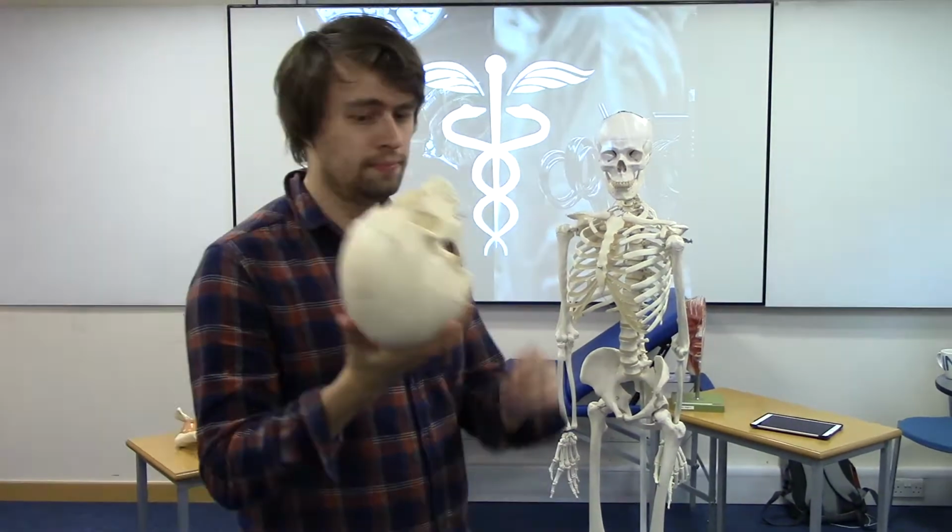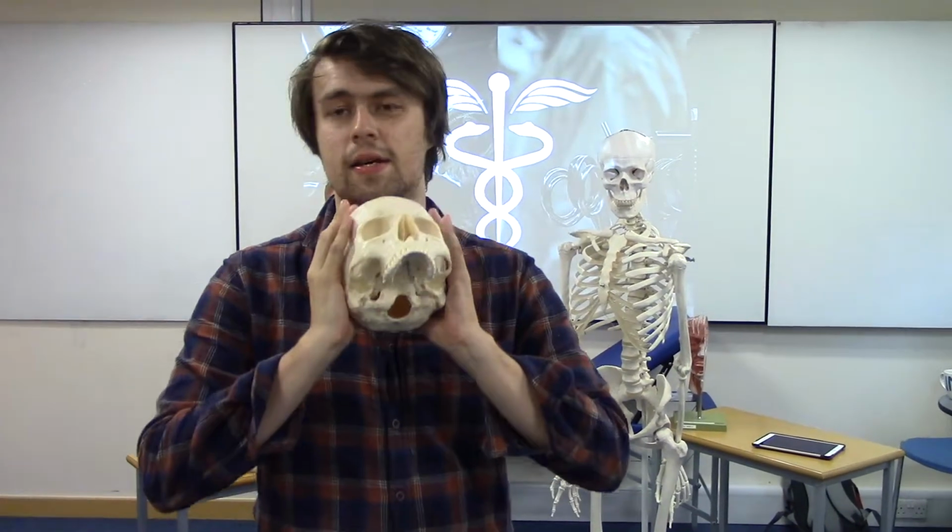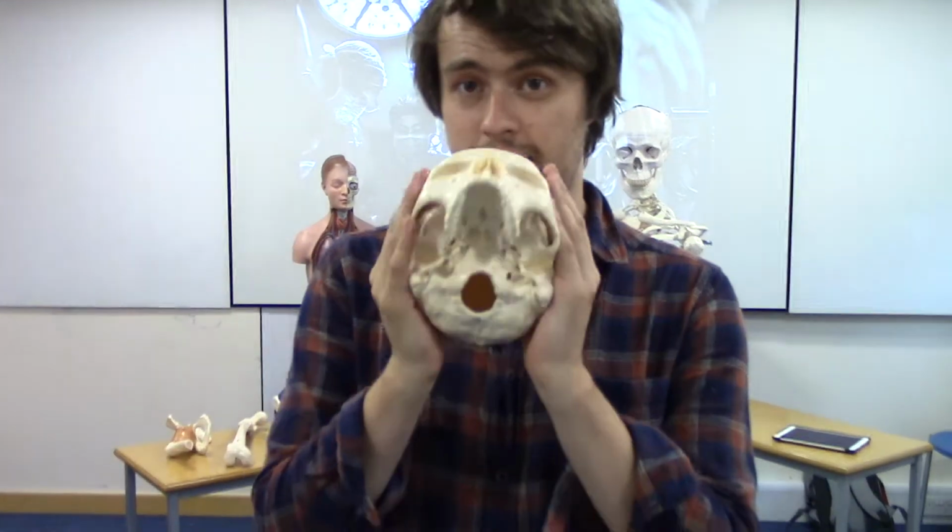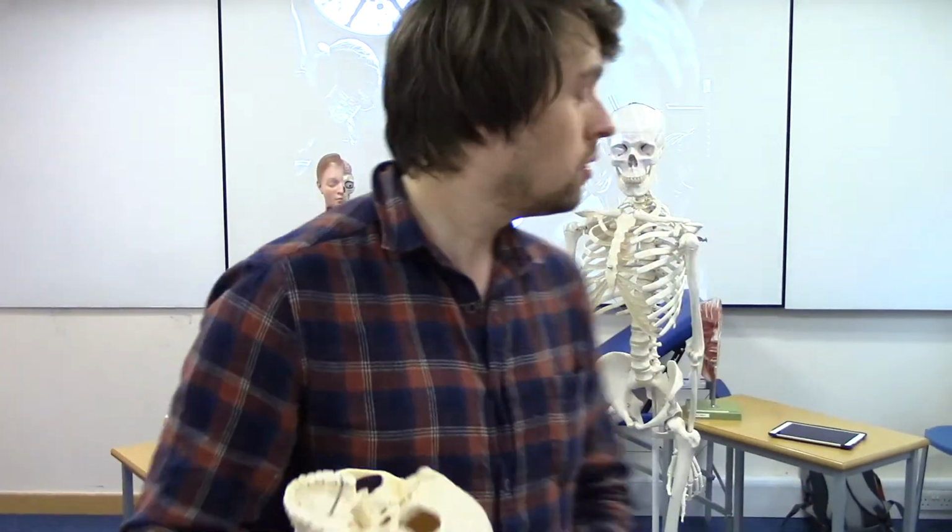Today about bones of the body. Start with the skull. This is a disarticulated skull. Articulation is just where two things come together, they're joined. So this is a disarticulated skull. His head's been chopped off.